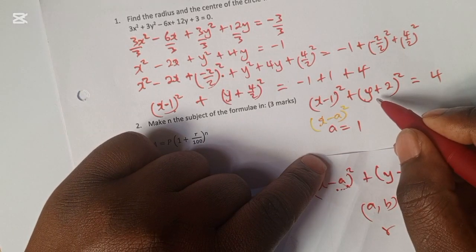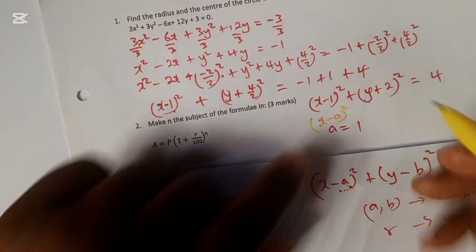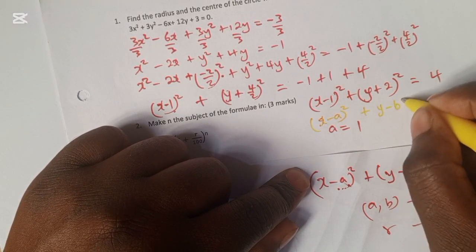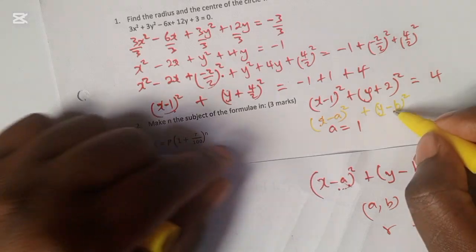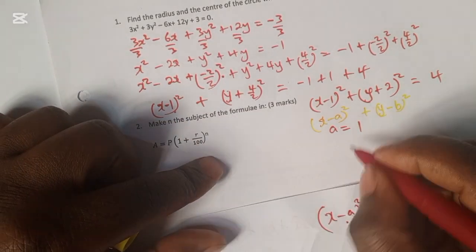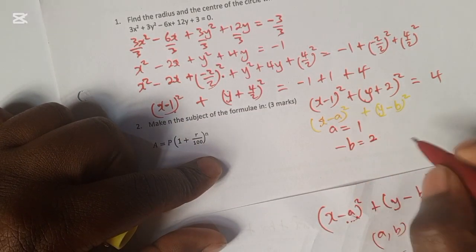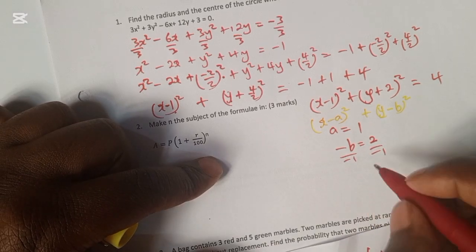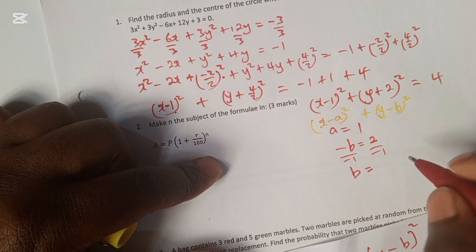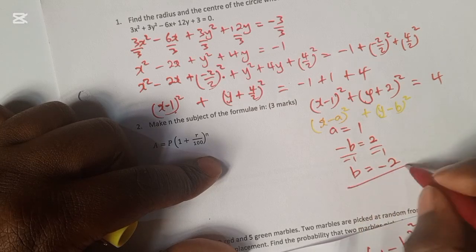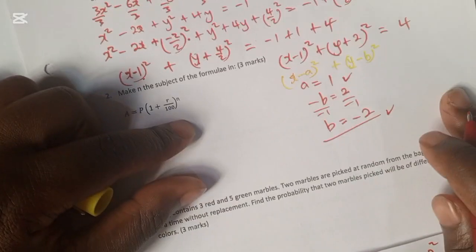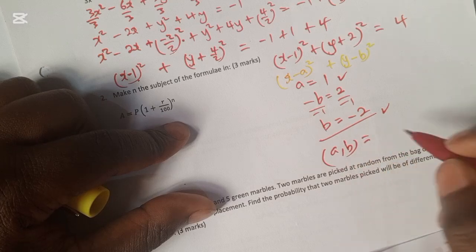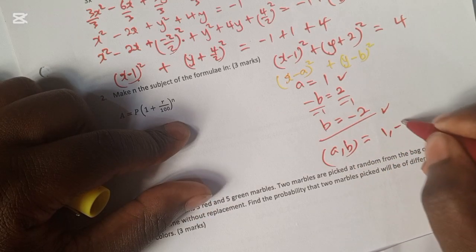Again, we want to write this as plus (y minus b) squared. So minus b is 2. Divided by negative 1, b is equal to negative 2. So what's the center of the circle in the form (a, b)? The center of the circle is (1, negative 2).